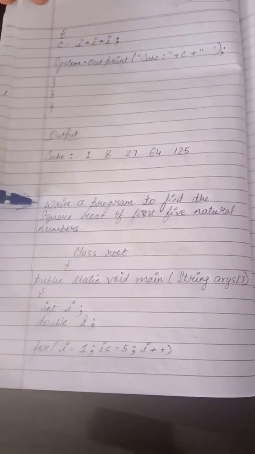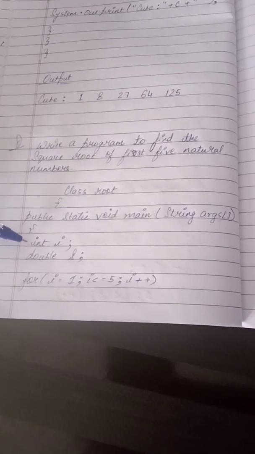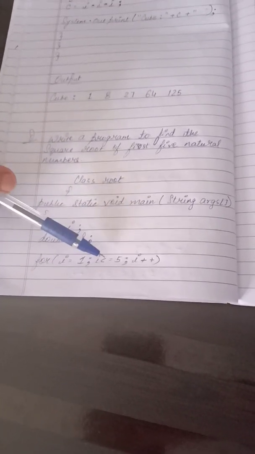Now your next program is to find the square root of the first 5 natural numbers. So the class name I have taken is Root, public static void main String args, I have taken int I and double s, because in this program we are going to use the mathematical function Math.sqrt, which I think we have already discussed in our chapter number 8, the mathematical library functions. Now we will take for loop I equal to 1, I less than or equal to 5, and I plus plus.